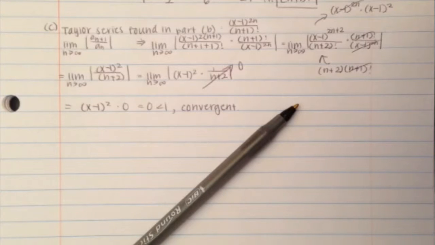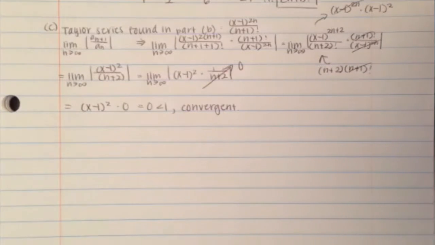But part C is asking for the interval of convergence. So by looking at the result of 0, you know that the Taylor series is convergent for all numbers, and therefore the interval is negative infinity to infinity.